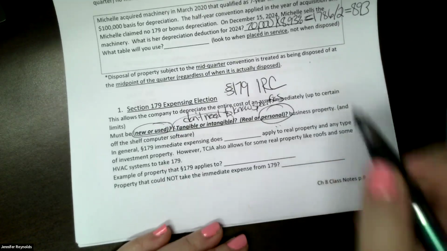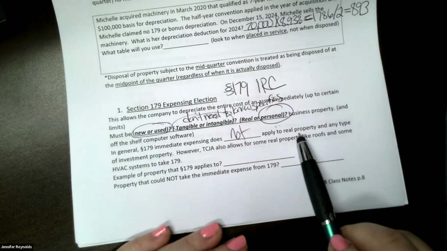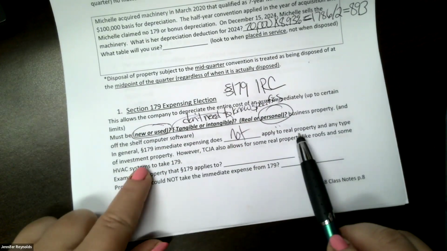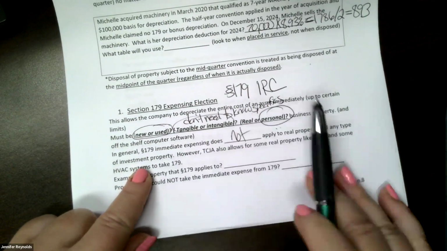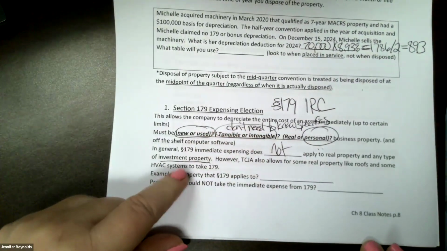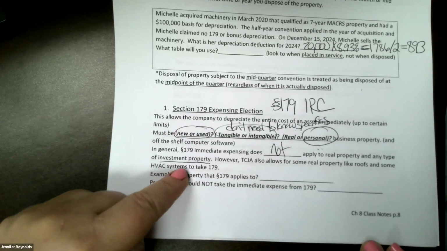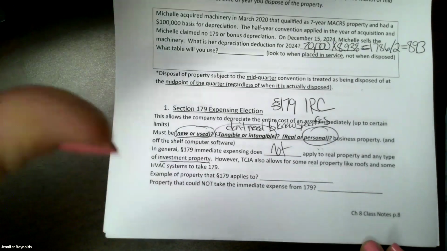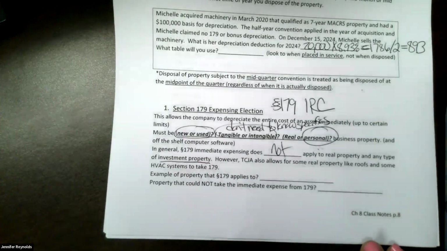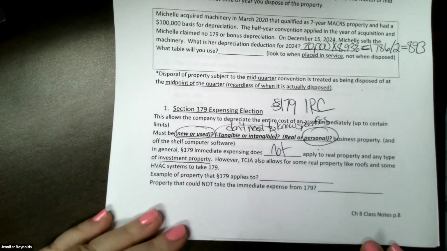So I've already mentioned 179 expense does not apply to real property. And no fair, I especially don't like this rule. It doesn't apply to investment property. So if I've got to buy a new air conditioning unit for my rental property, which I just did, $9,000, I cannot apply 179 and deduct it all immediately. Boo. But if it's for a regular business, not my investment property, then maybe I could.